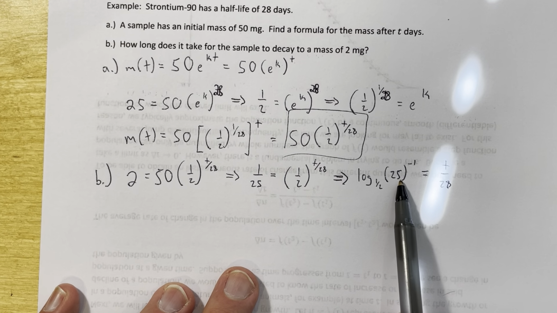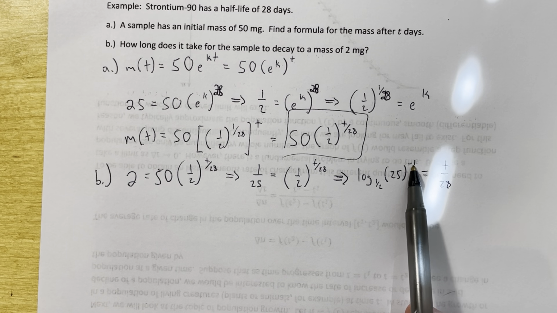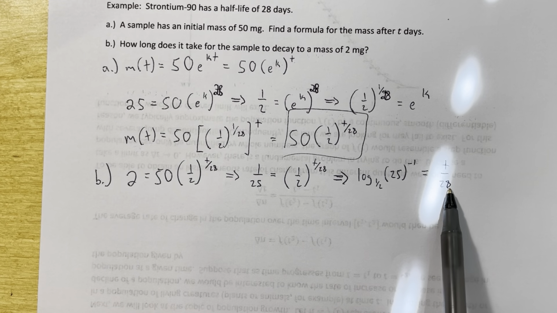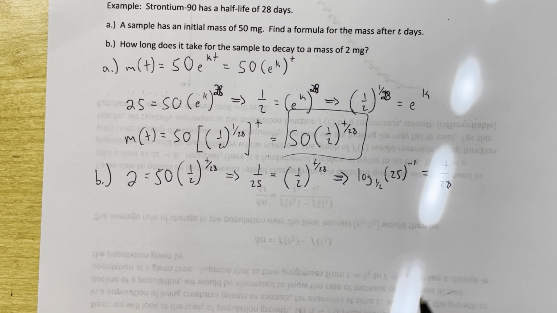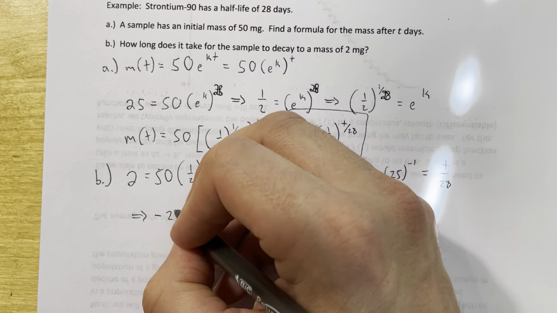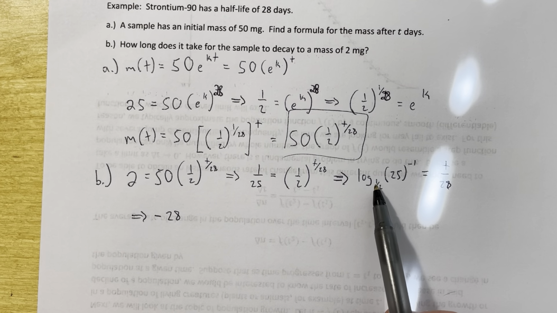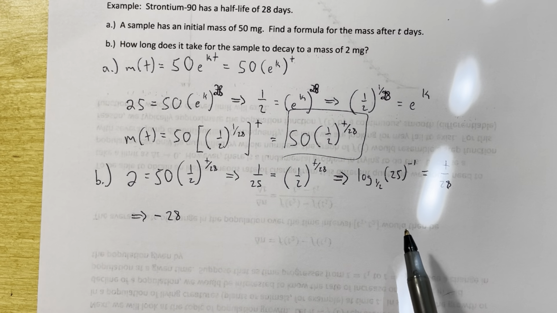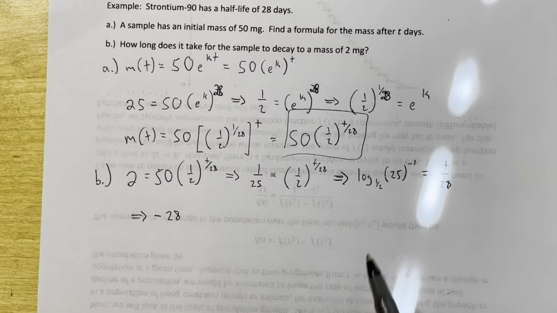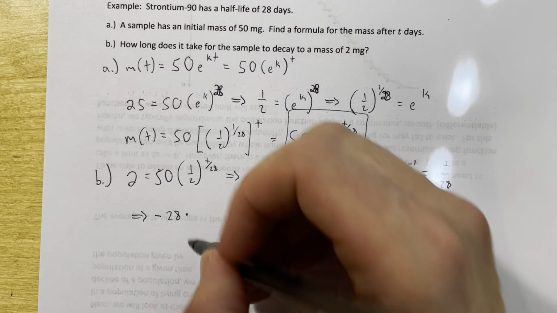So this is where it's really helpful to have some logarithm properties under your belt. I can bring that -1 out, and I can also multiply both sides by 28 to isolate t. So that's going to give me a negative 28 log base 1/2 of 25. But once again, I can't evaluate this in a calculator unless you have a nice, fancy calculator that you can input that base into. So I also need to use a change of base formula to evaluate this.